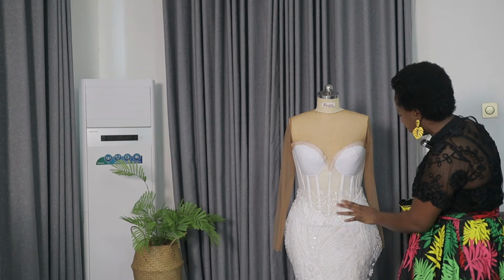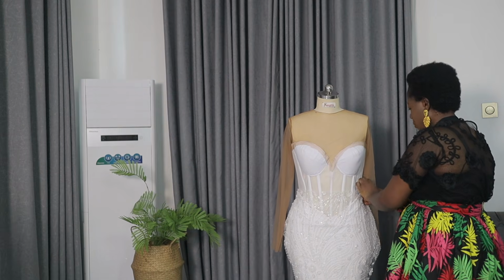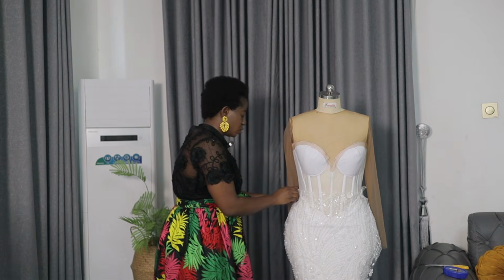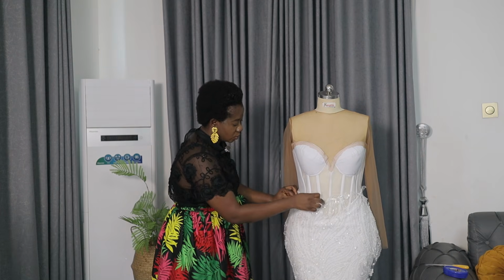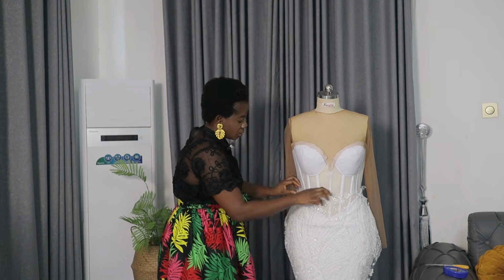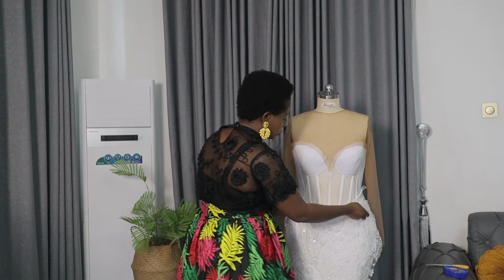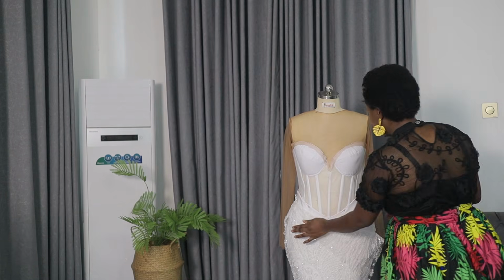Okay, I don't want to do it right now. What it means for me is that I'm not sewing the upper part of this lace to the waistline, because we are not done with it. I'm just going to leave it out of my seam. Okay, we'll get back to it.